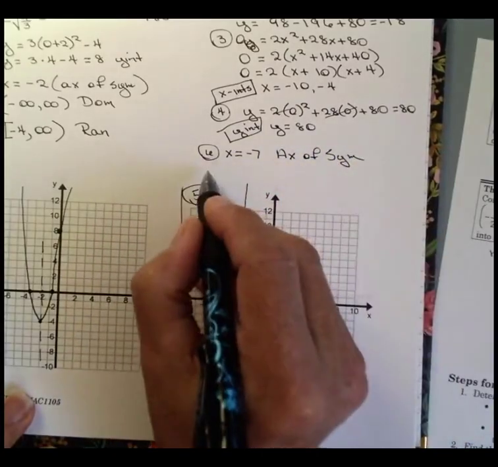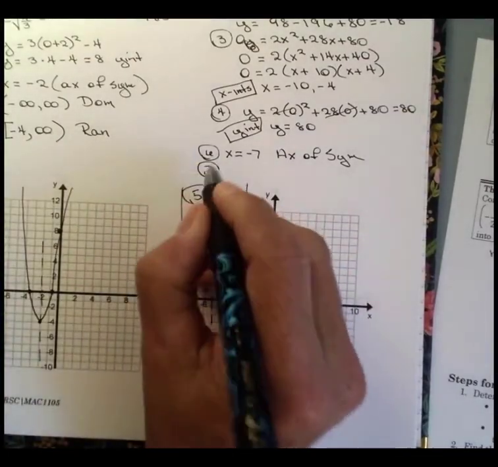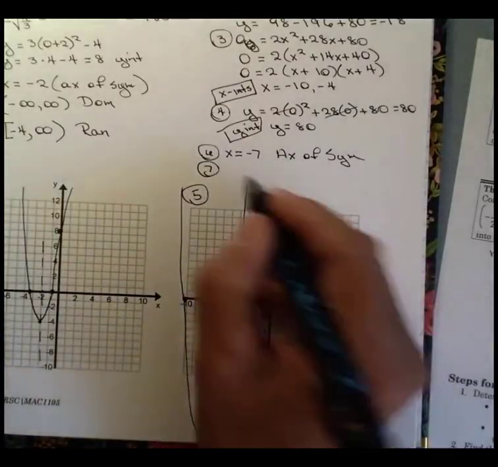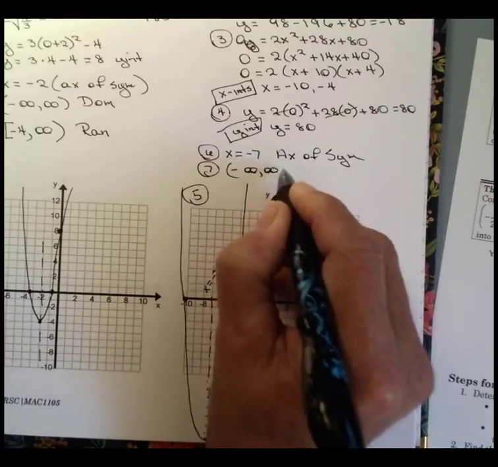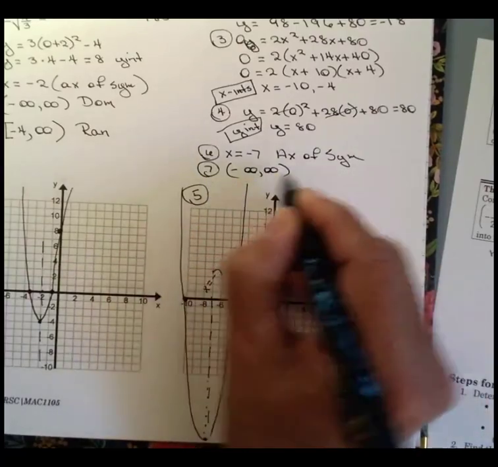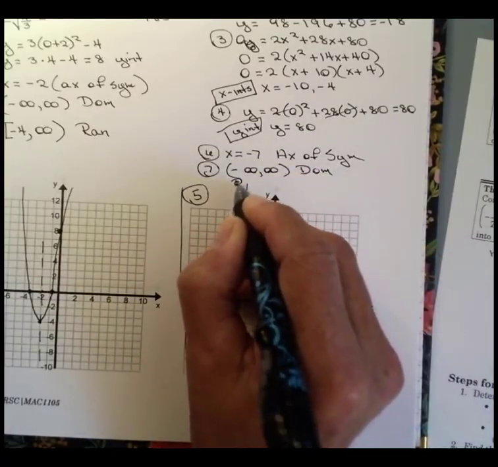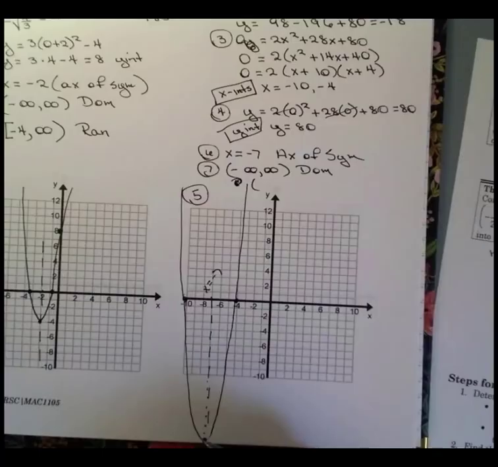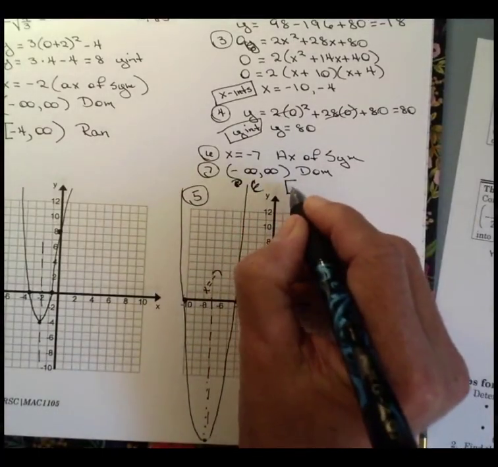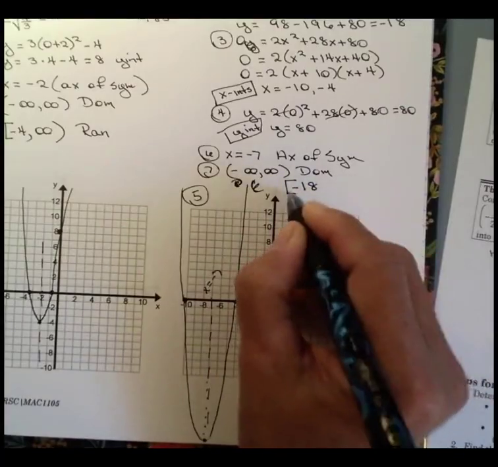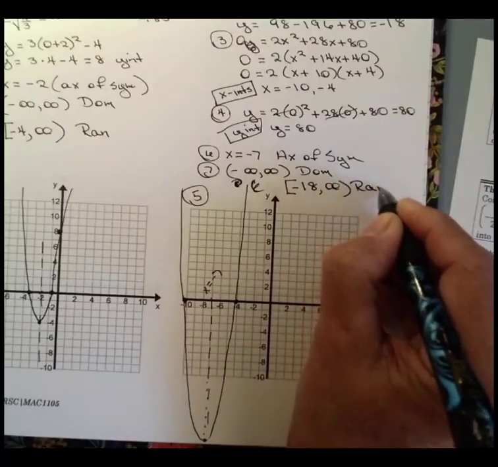And now we want the domain and the range. It's pretty simple to identify the domain of this one. It's the standard parabola, all real numbers. So I say negative infinity to positive infinity, and that's the domain. And then for the range, I'm going to start at this negative whatever I found. What was it? Negative 18? And it does reach that number and go all the way up to positive infinity. That I will identify as my range.